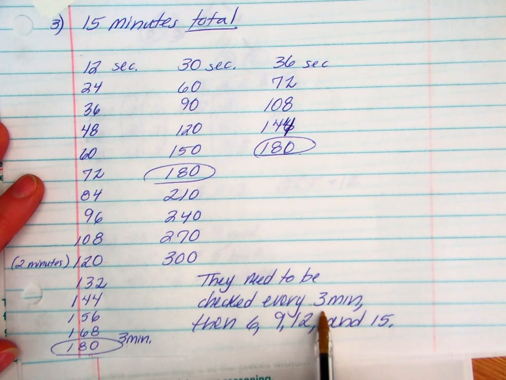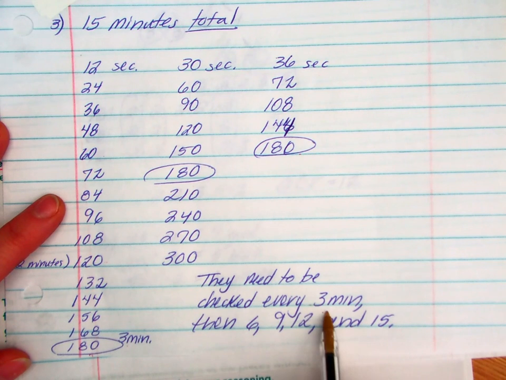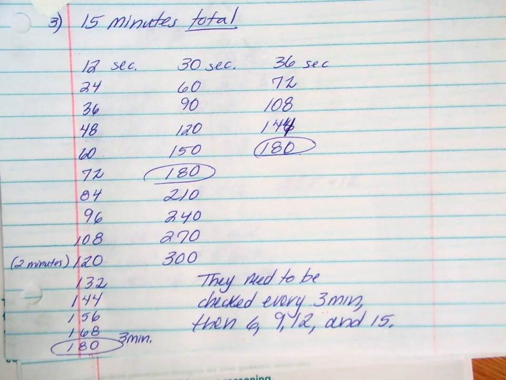Well, that means in another 3 minutes, they need to be checked again. And then another 3 minutes, and then another 3 minutes, and then another 3 minutes. So at 3 minutes, 6 minutes, 9, 12, and 15, that is when all 3 experiments are going to be checked at the same time. So once you have the first 3 minutes, you can just do multiples of 3, because you know they're going to match again every 3 minutes.